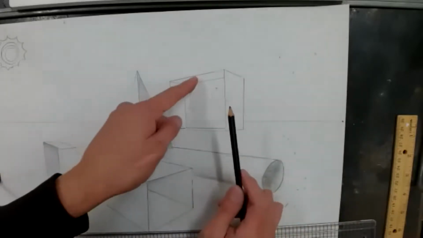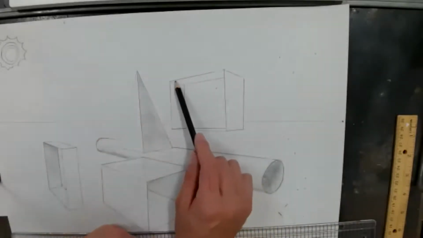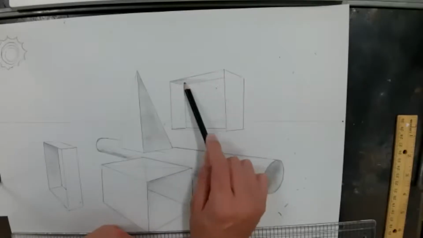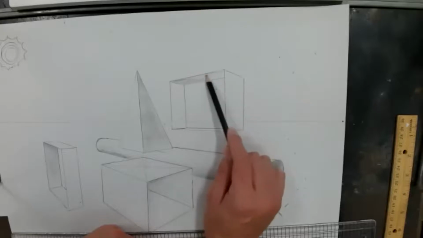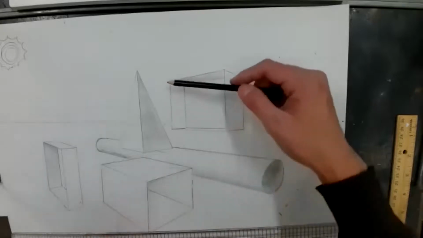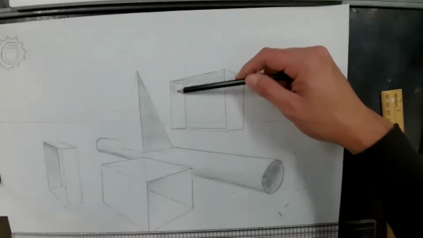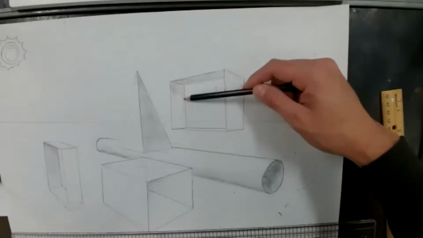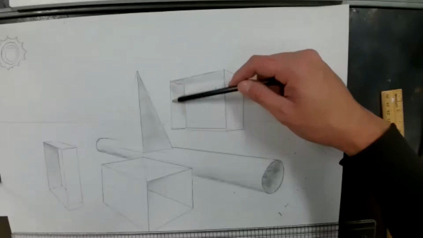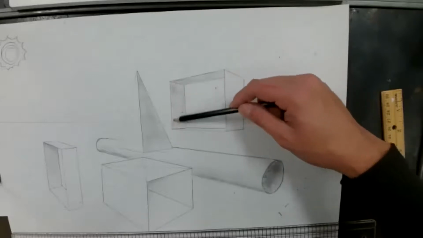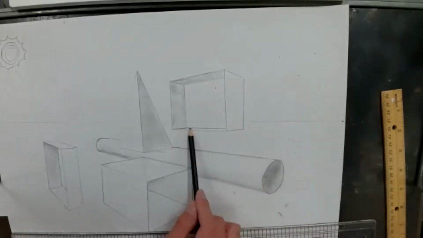And I'm going to add some value in here so that we can see that the light is not hitting those areas. And a little bit right here.